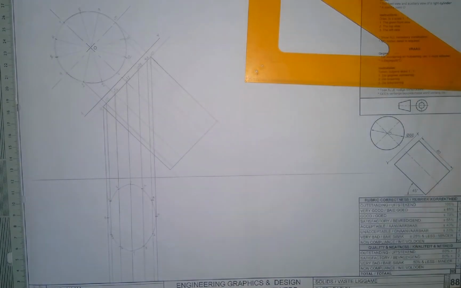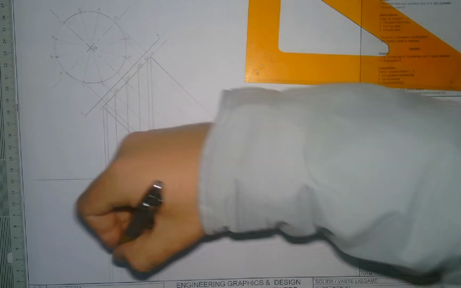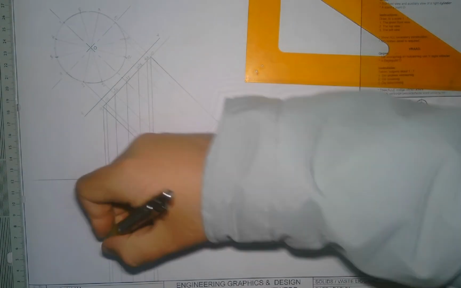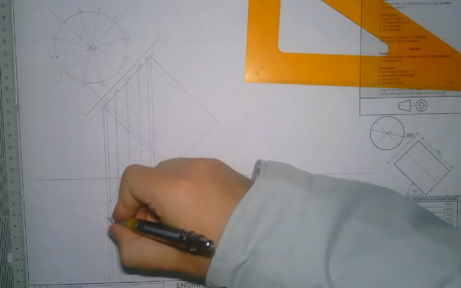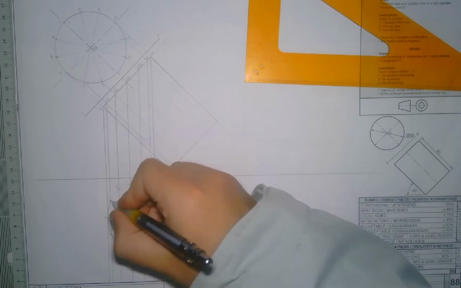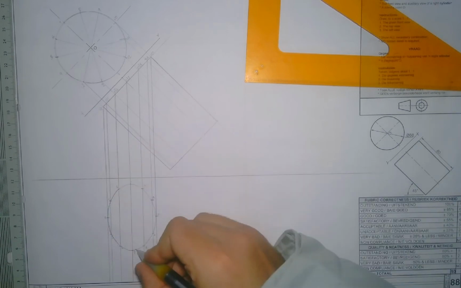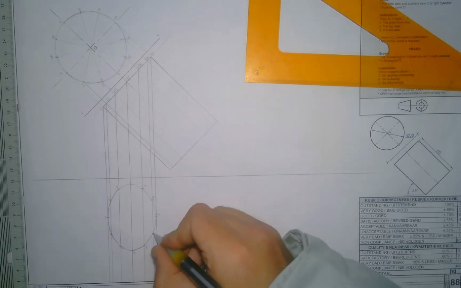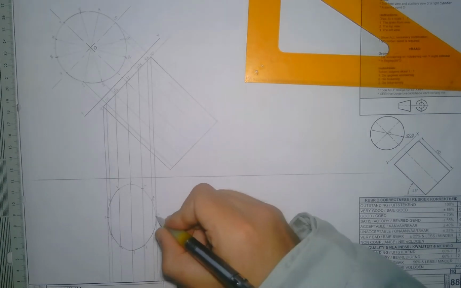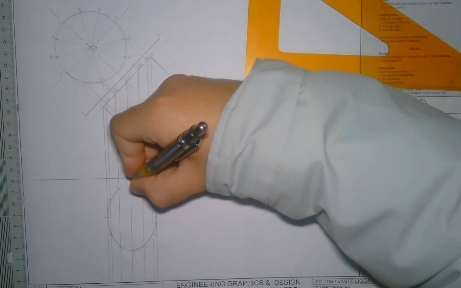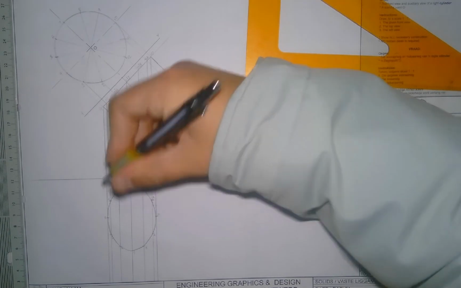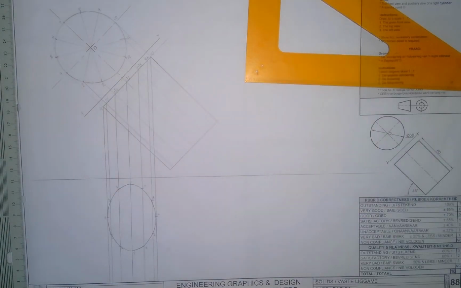Okay, so there's our circle. Why does it look like an oval?